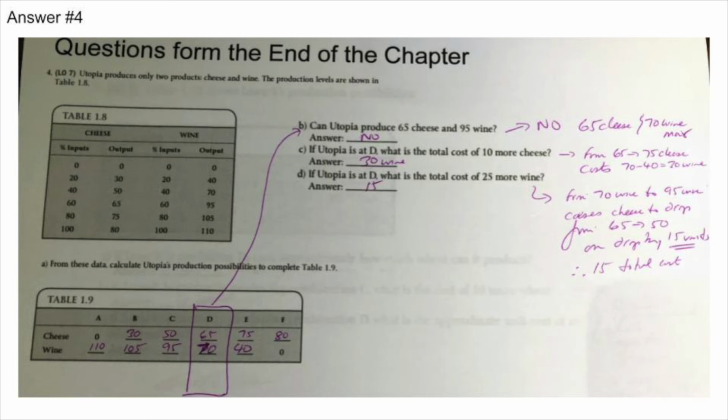So what we've effectively done is redraw this table. So it's 0, 30, 50, 65, 75, 80. And this one would be 110, 105, 95, 70, 40, and 0. So those are our combinations that would be in that table, just taken right from this.